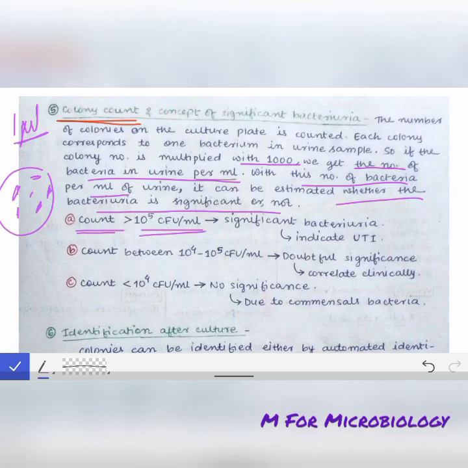Now if that count is more than 10 to the power 5 colony forming units per ml. Colony forming unit simply means one bacterium means one colony forming unit. So if the count is more than 10 to the power 5 bacteria per ml, then we will call it a significant bacteriuria. If this is so, then there may be UTI.